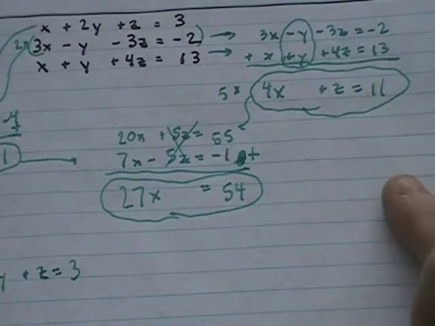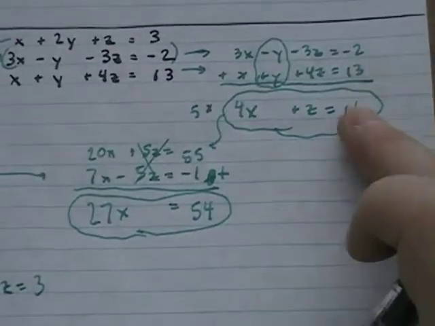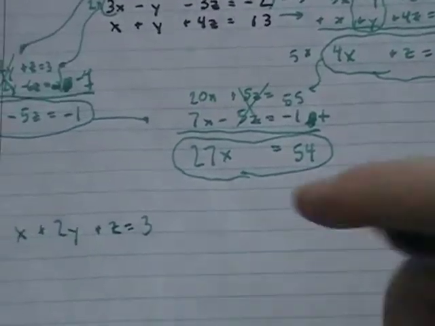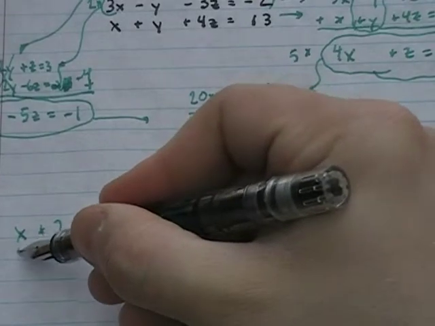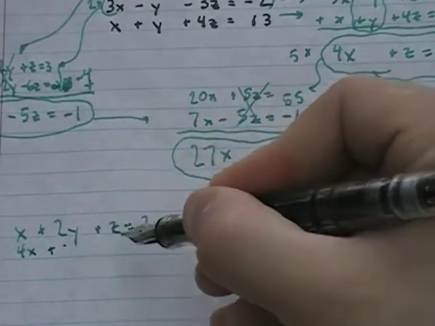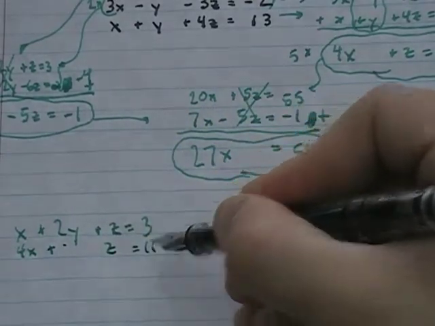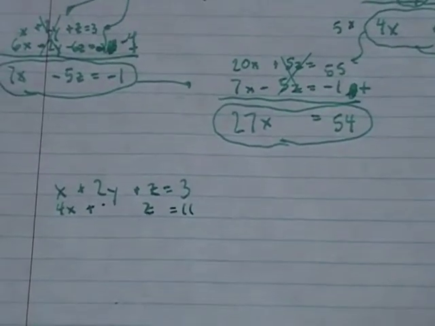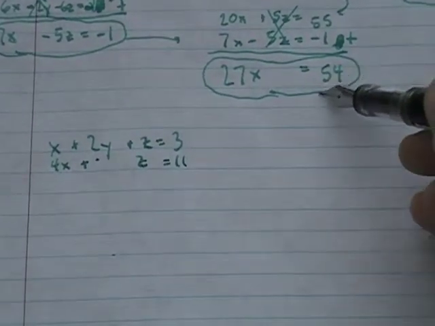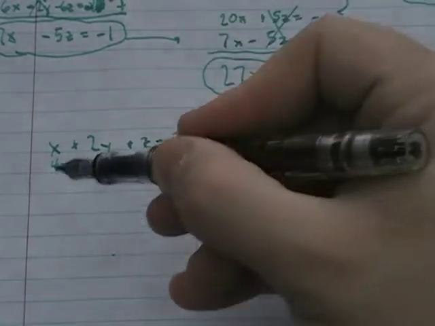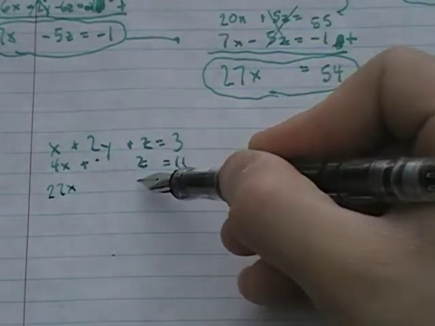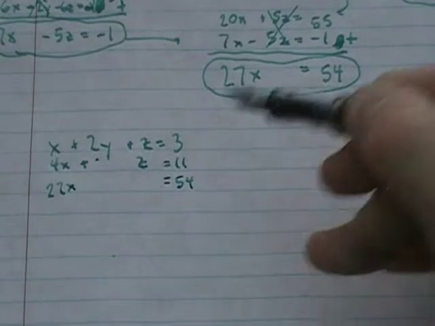It does not matter which one you pick. I'm going to pick this one, 4x plus z equals 11. Okay, and then of course you have to use this one because it's the only one you have with one variable. So 27x equals 54.